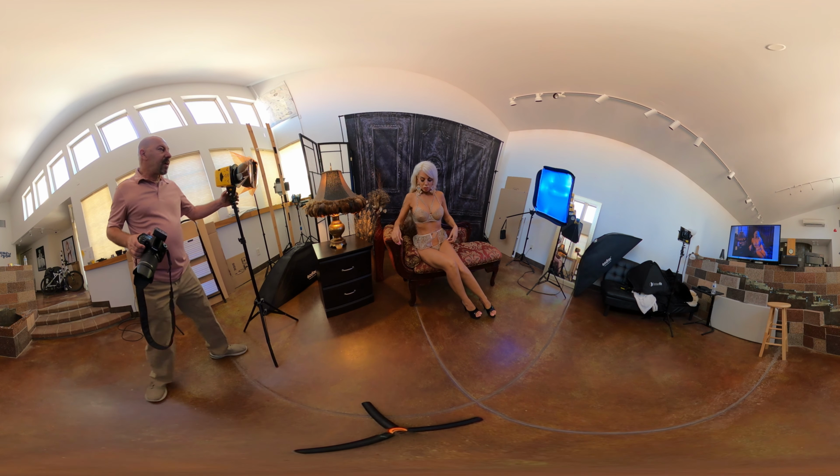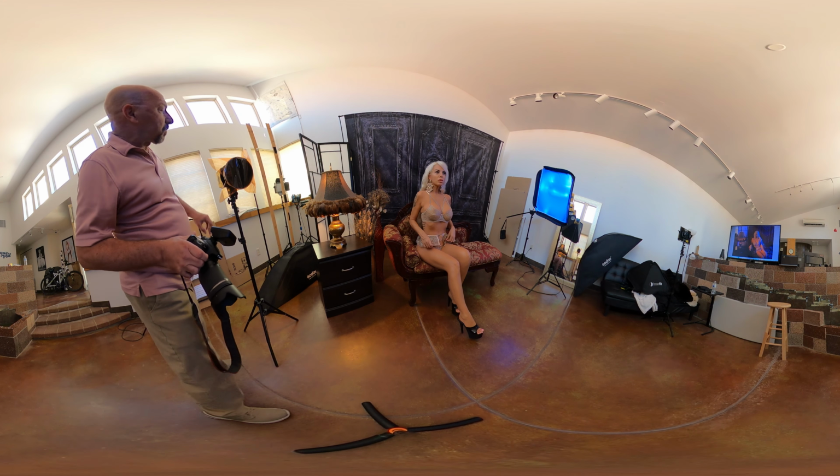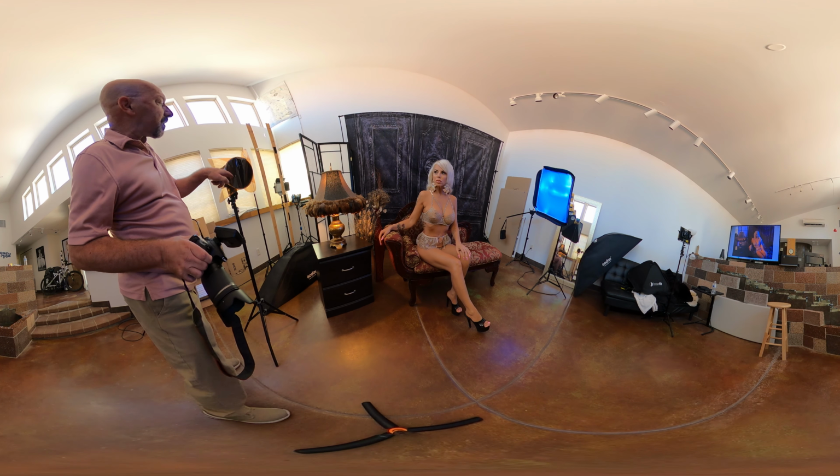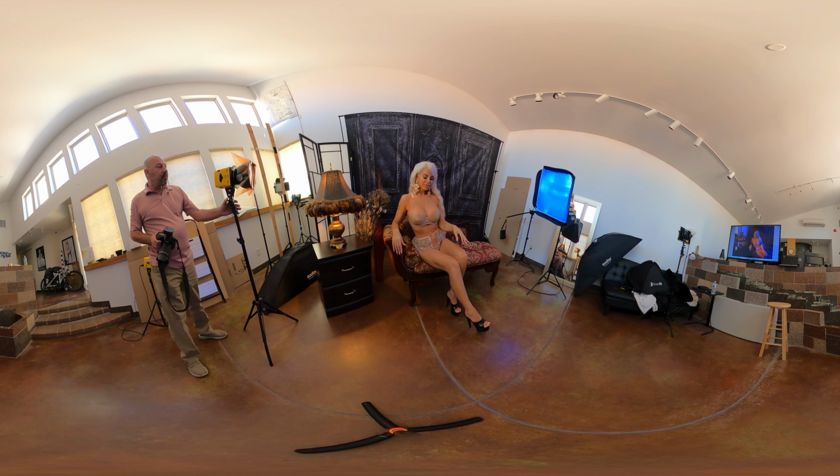So let's see. I want to focus. Now, one of the things I didn't mention, inside here, I actually have a honeycomb grid so that it doesn't spread out as much. It's more focused. So we're going to make sure we focus this. Let me cut the model light on for a minute. There we go.